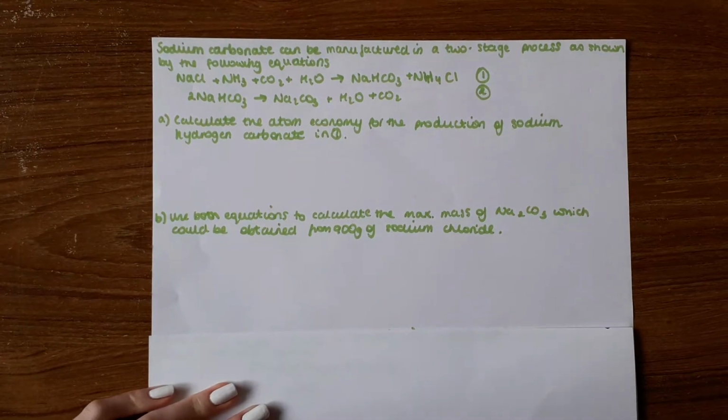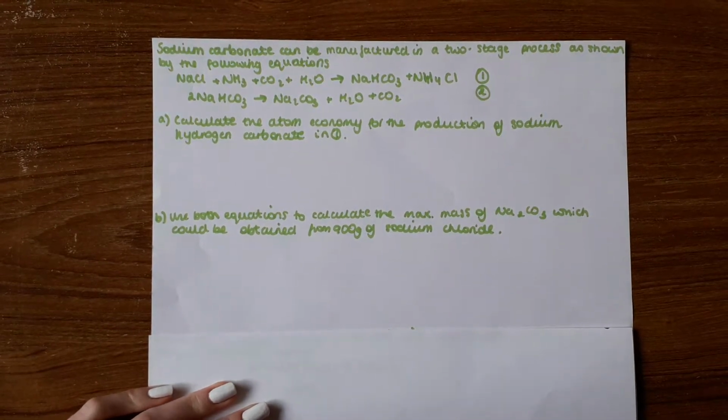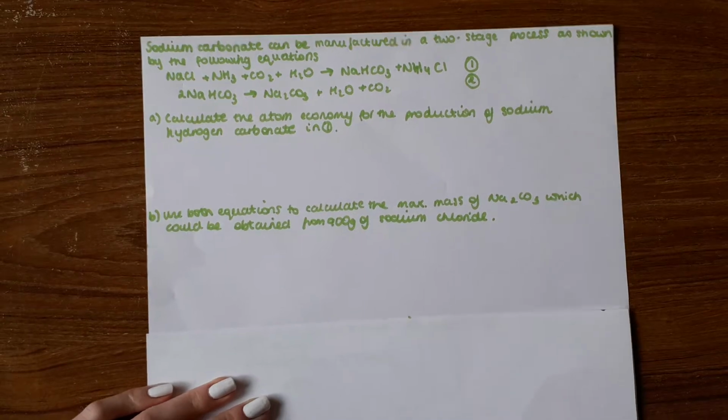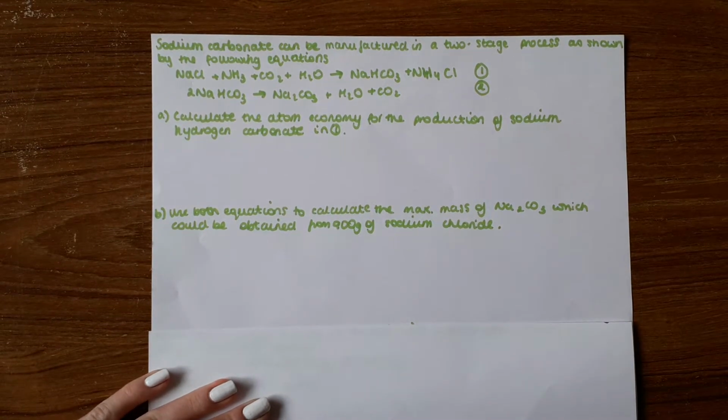So let's start with it. First question. Sodium carbonate can be manufactured in a two-stage process as shown by the following equations. Calculate the atom economy for the production of sodium hydrogen carbonate in equation number 1.